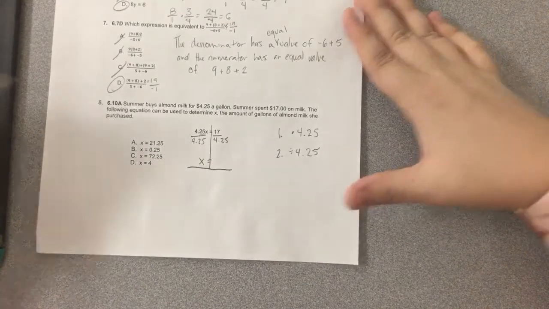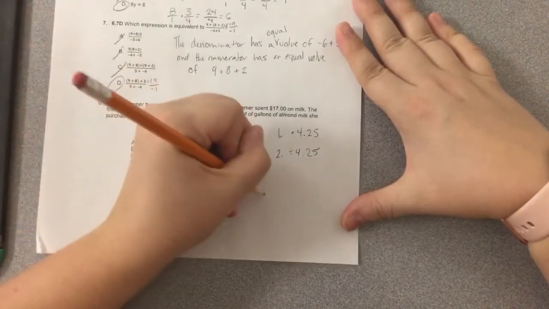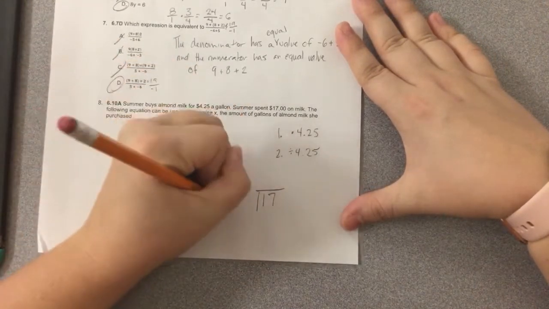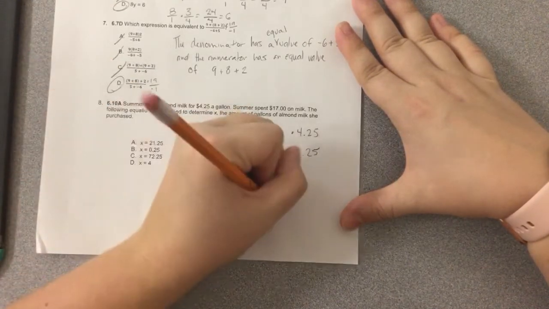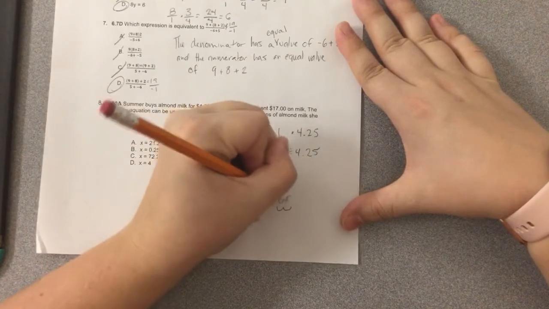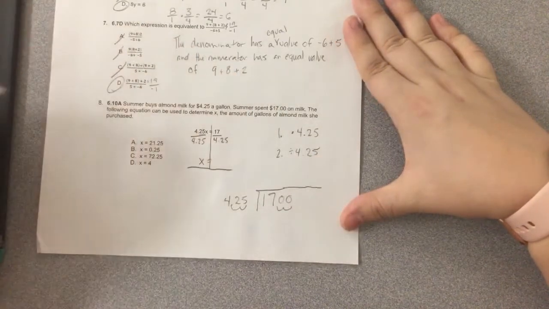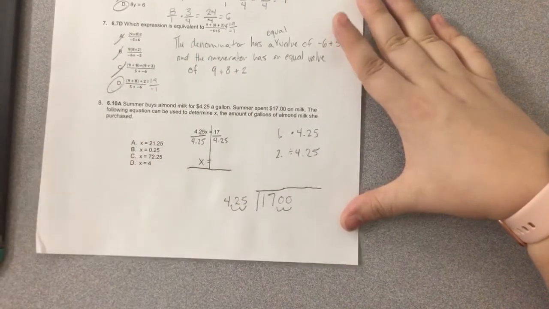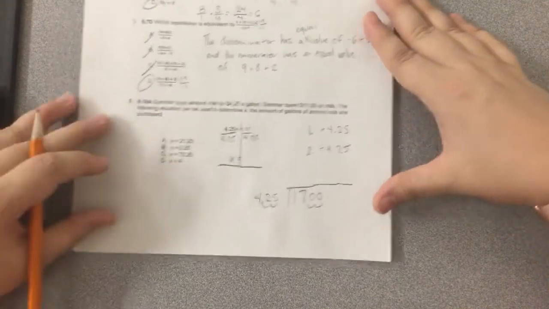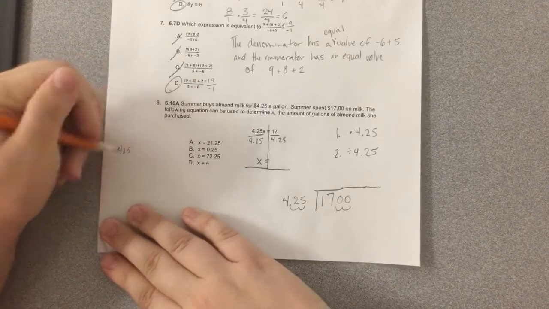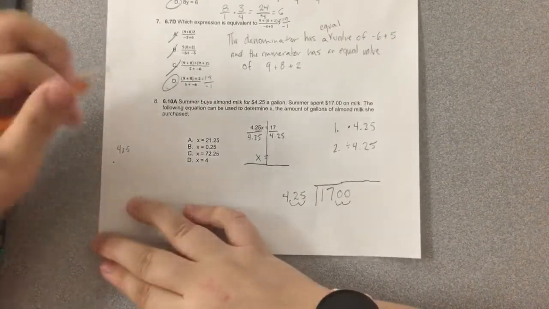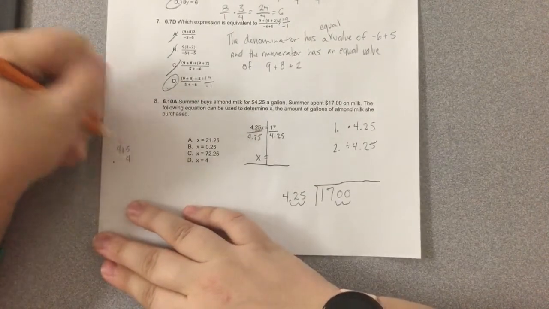Now, obviously I can't do this in my head, so I'm going to come down here and show my long division. 4.25. I remember to move my decimal twice, add 2 zeros, extend my line. 425 into 1,700. Let's go ahead over here and 425 times, let's try 4.